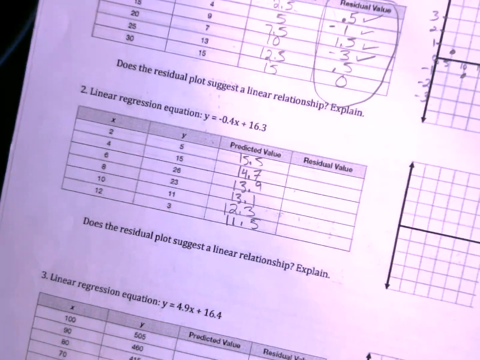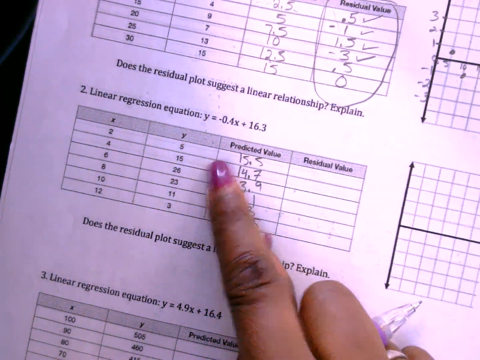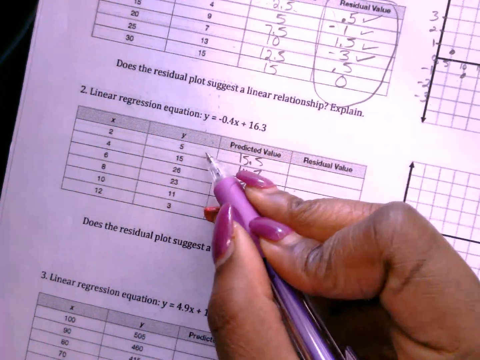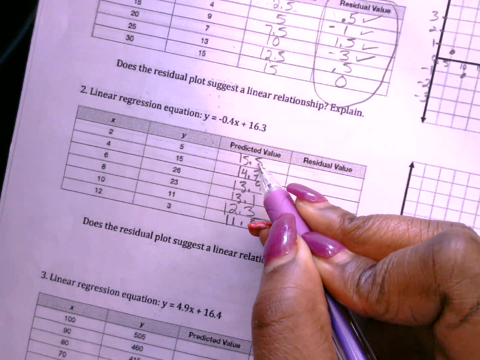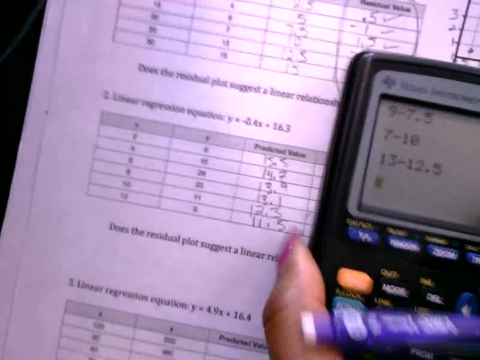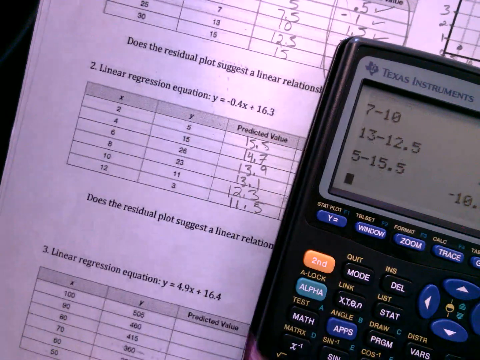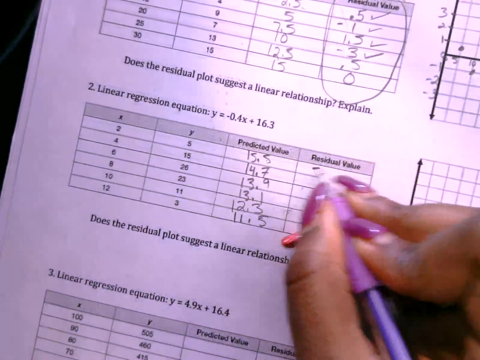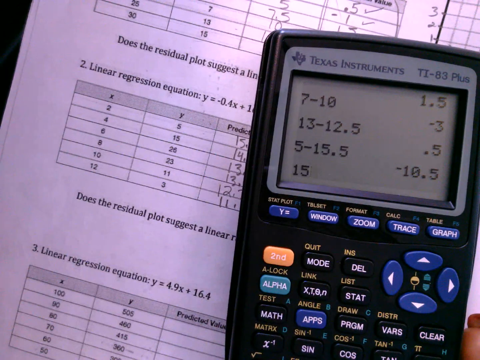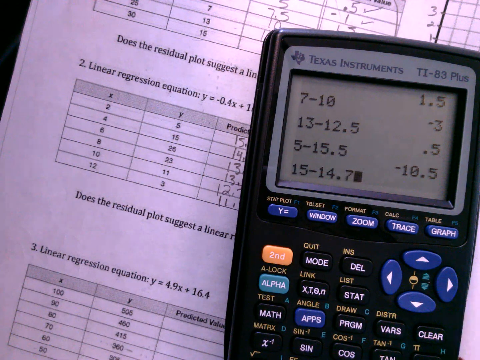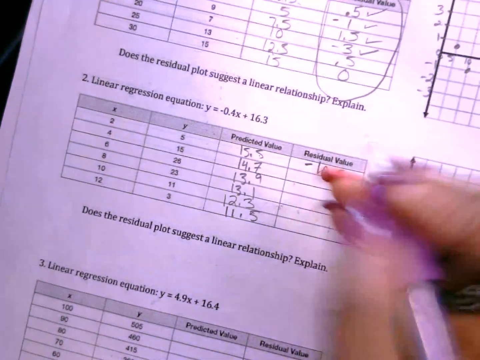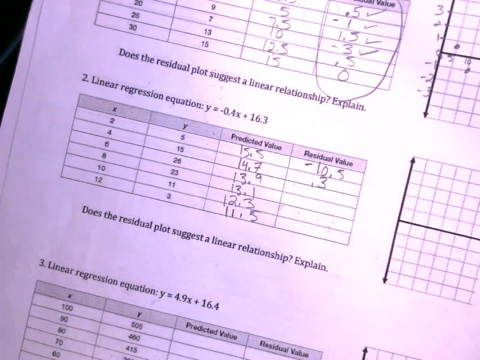All right, so let's do it. It's just so far away. Remember, it's actual minus the predicted. So let's go main screen. We got 5 minus 15.5. Okay, this is so far away. Negative 10.5. Gosh, right? But then we got 15. This is closer, so this is better. Minus 14.7. That's 0.3. So that's good. That's close, right?